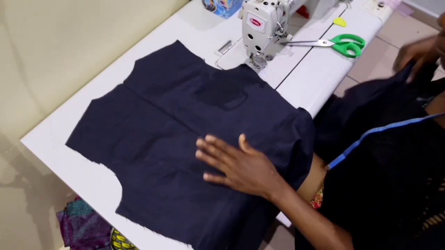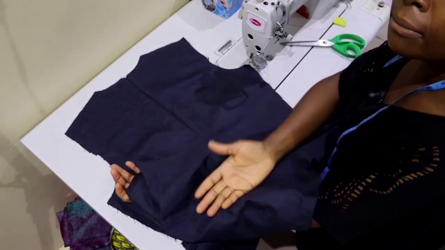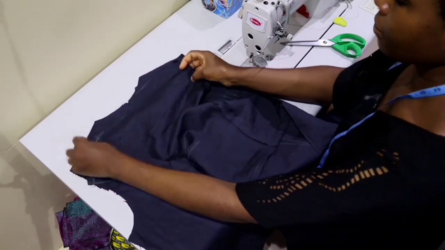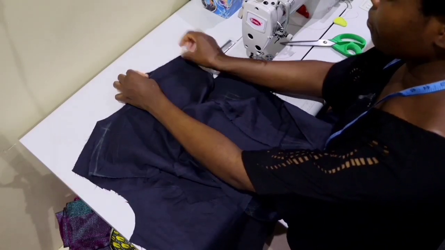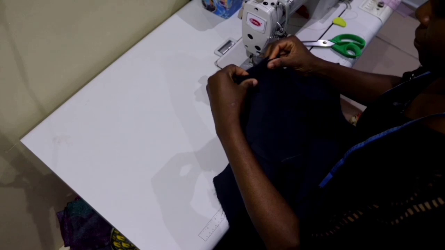So the right side is facing up. You are going to take the front. The right side of the front will be facing the right side of the back. So align the shoulders together, right side facing each other, and then you are going to join the shoulder with 1/2 inch seam allowance.